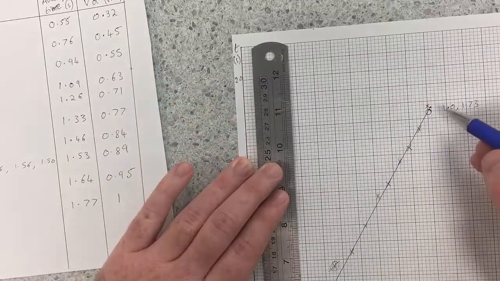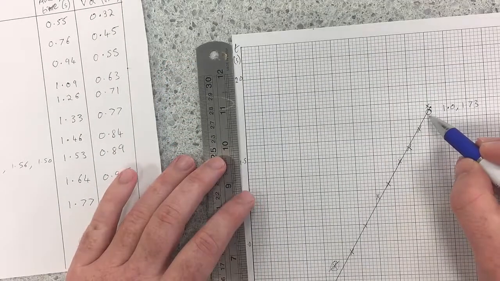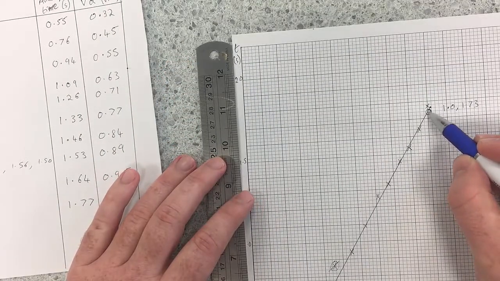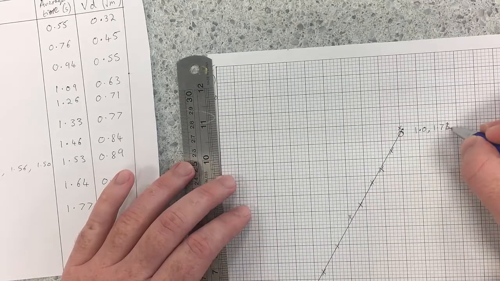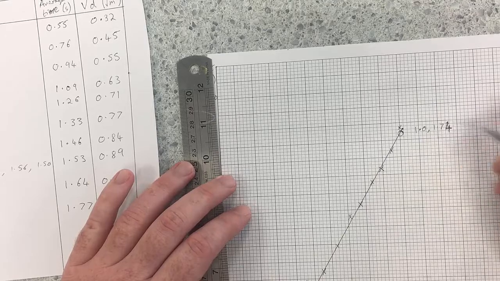Oh, now I'm looking at that and I'm thinking, sorry, that should be, where is it? I think that's actually close to 1.74, my mistake. So let's just change that to 1.74.